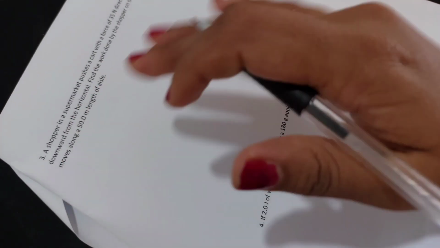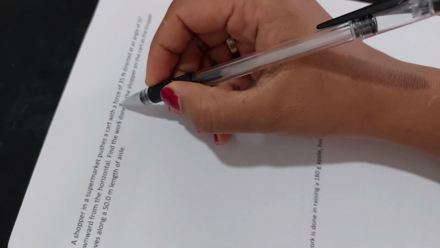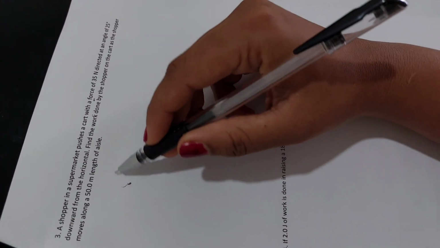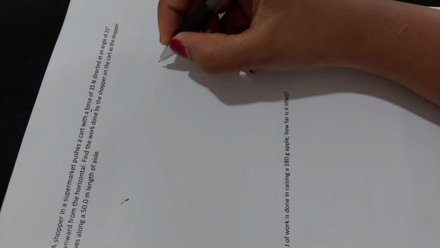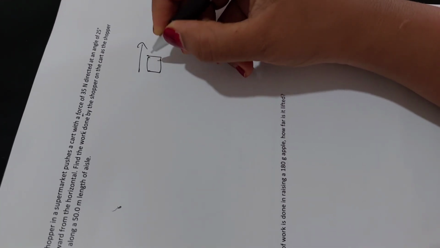So from the same worksheet, there is a third problem. A shopper in a supermarket pushes a cart with a force of 35 Newton directed at an angle of 25 degree downward from the horizontal. Find the work done by the shopper on the cart as the shopper moves along a 50 meter length of aisle. So here the cart is moving in this direction and the applied force is 35 Newton.